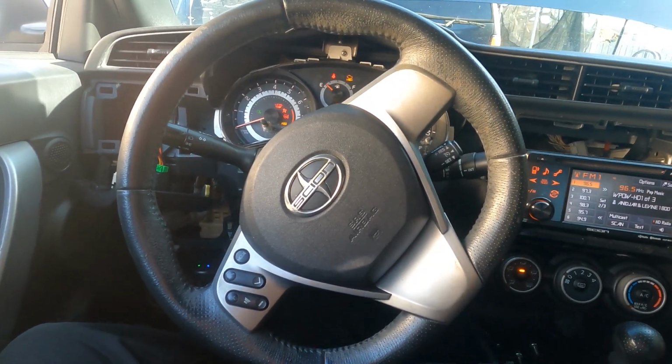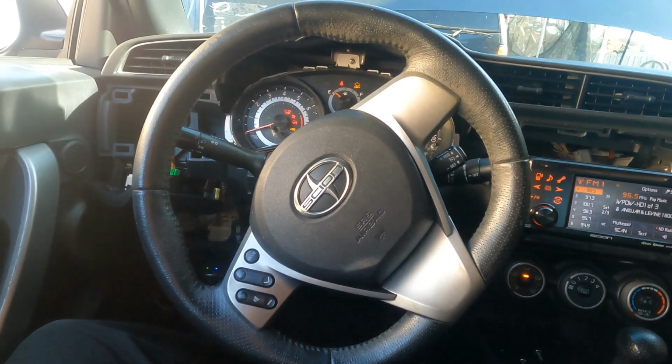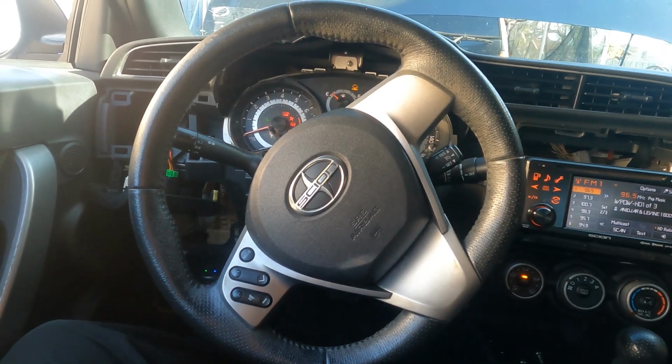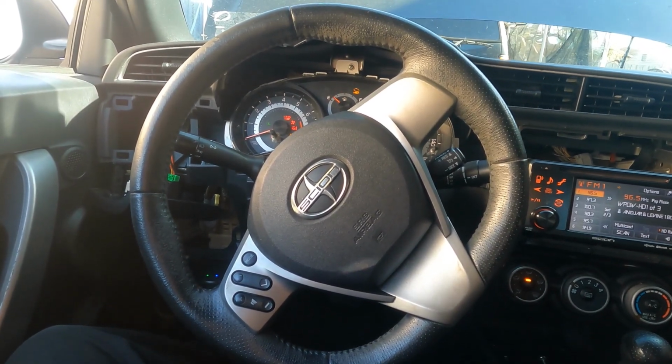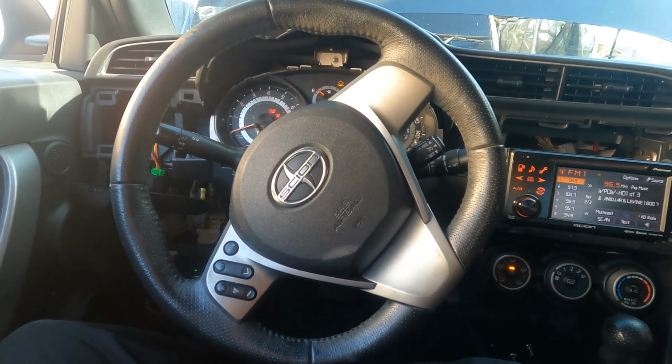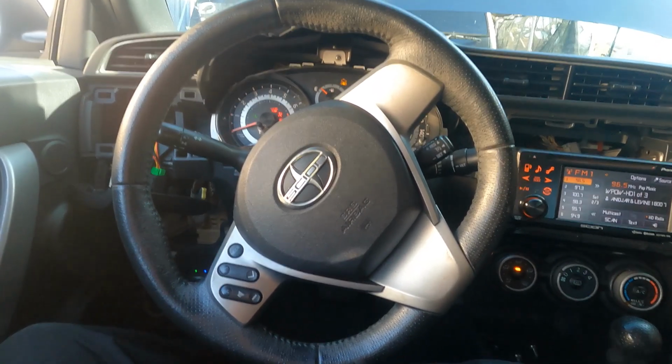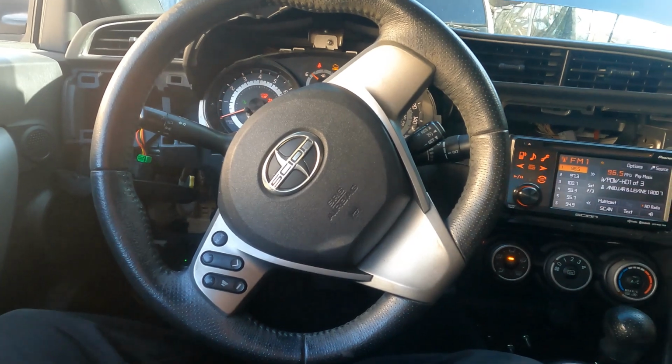So long story short, I figured that was an actual bad module. It was a shorted AC module. Toyota calls it an AC amplifier. So after I disconnected it, boom, everything came back to life. So I figured, okay, that's our issue.